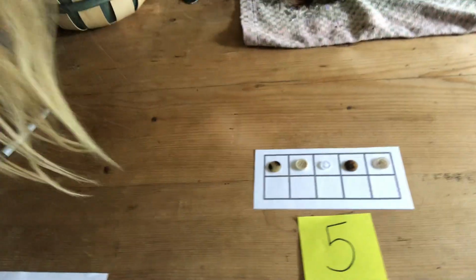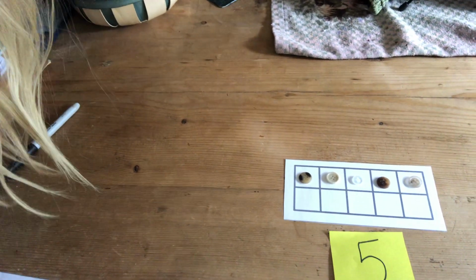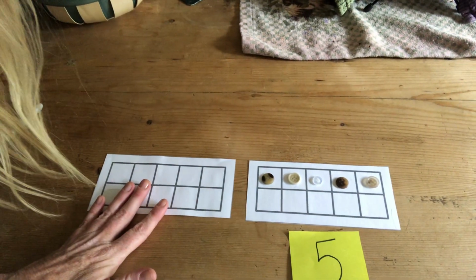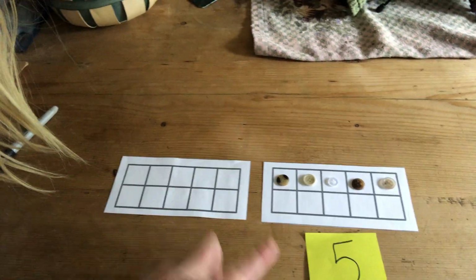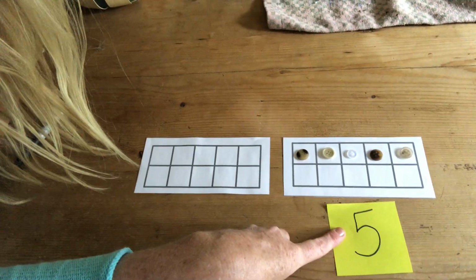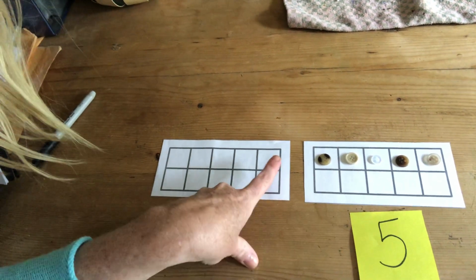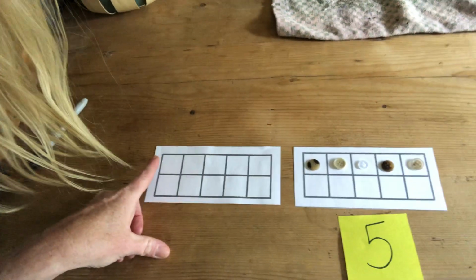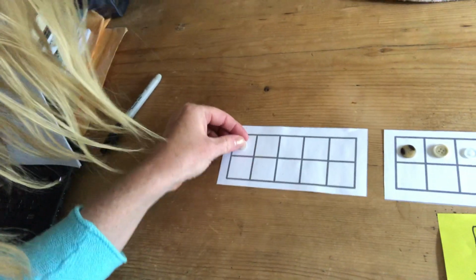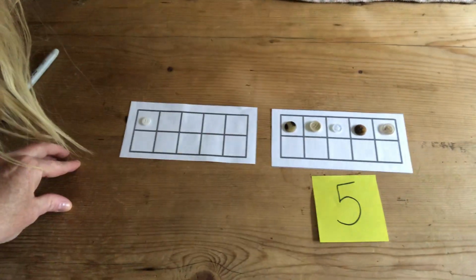So now what I need to do is I need to create another 10 frame, one that has fewer buttons in it. So fewer means it has to have less than 5 buttons in it. And if I really think about this, I need to have less than the top row filled in. So let me see. Let's see if we can do it. 1. There's 1 button. Is 1 less than 5? Yeah.